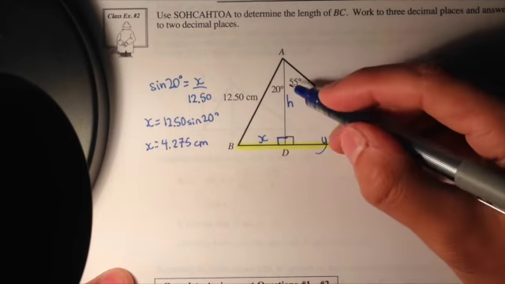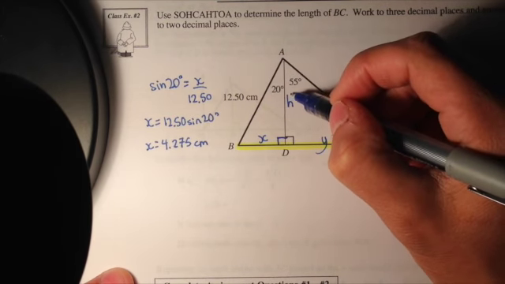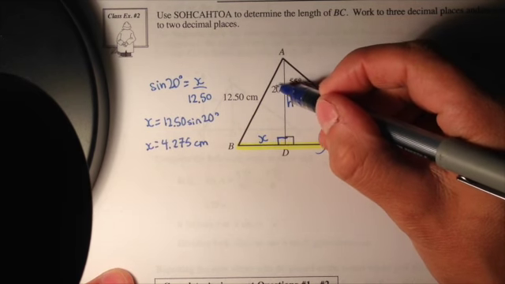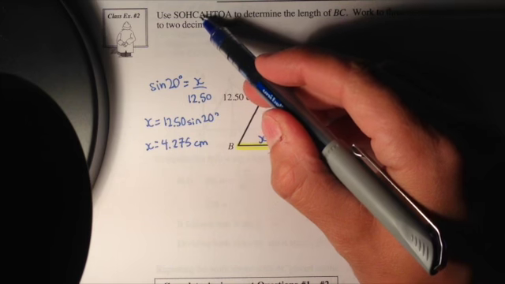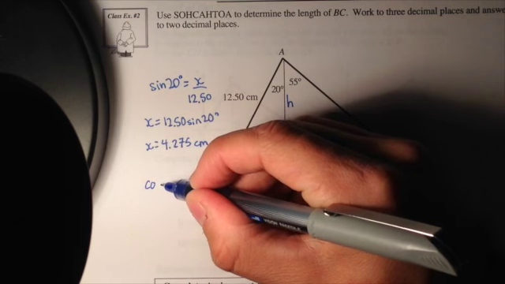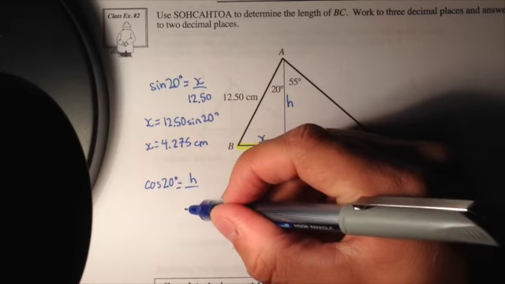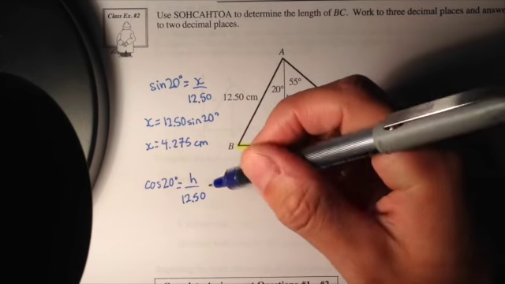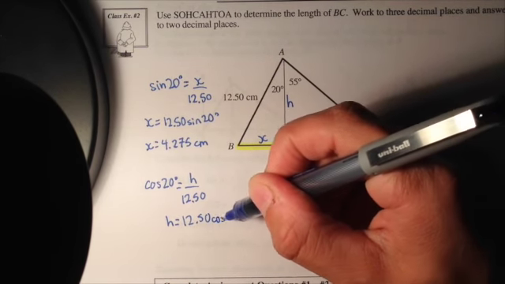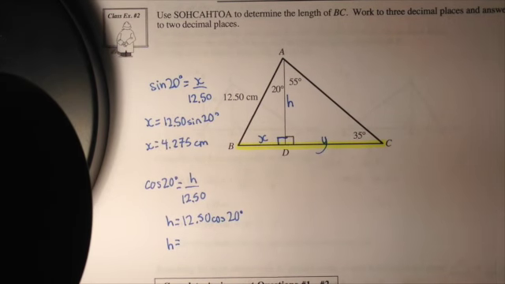If I'm looking for h, I again have the hypotenuse and I have my angle, but I don't have this adjacent side to my angle. If I look at this side, this will be adjacent to this angle. So if I'm using a side that's adjacent, SOHCAHTOA, I'm going to be using cosine. Cosine 20 is going to be equal to h over 12.5. Rearrange for h: 12.5 multiplied by cosine 20 degrees. And again, we'll type that into our calculator.